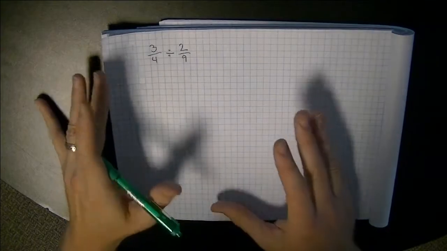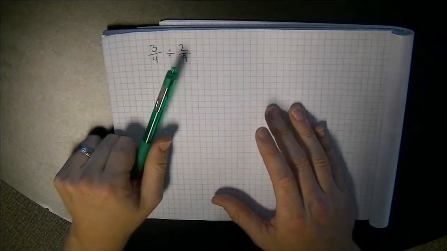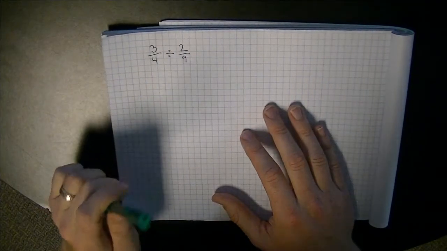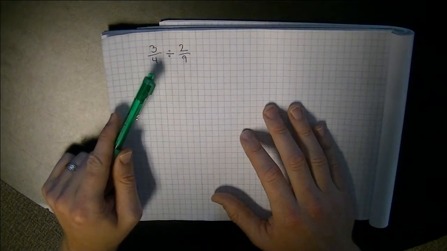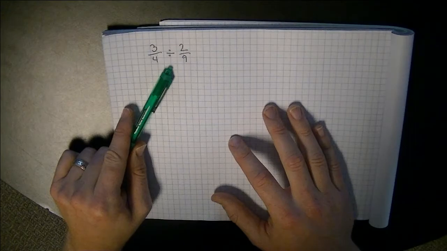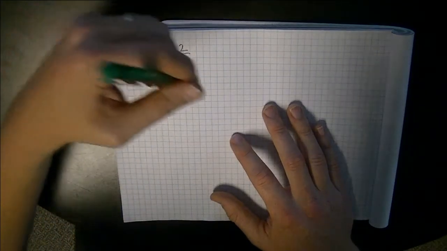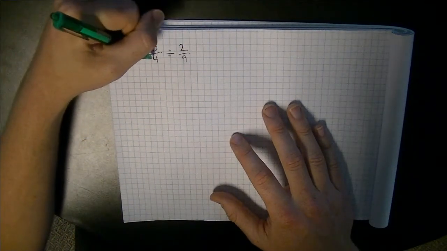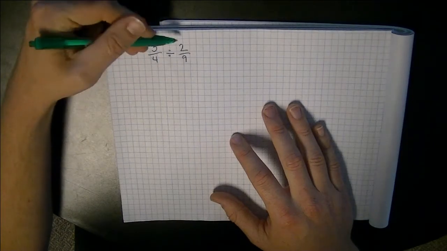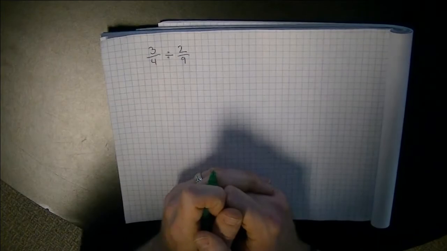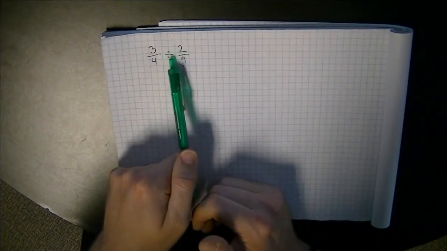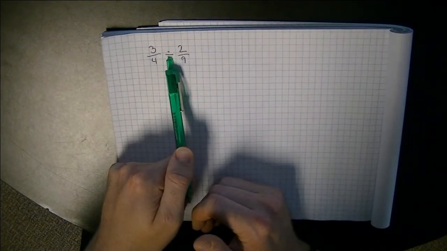Okay, so now we've got those numbers 3/4 and 2/9 again, but now I'm going to divide. A common error is people will look at this and go, oh, I can cancel. There's a 2 here and a 4 here, so I can divide this by 2, divide that by 2. That doesn't work here because this is not a multiplication symbol, it's a division symbol.